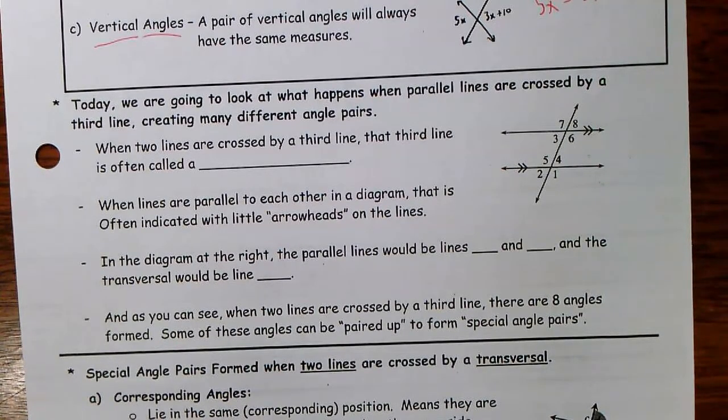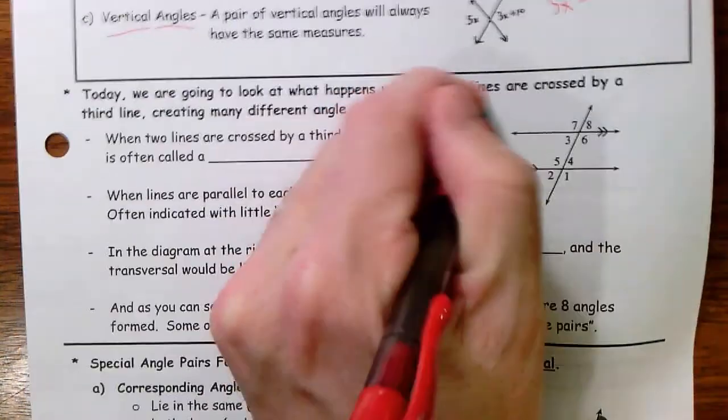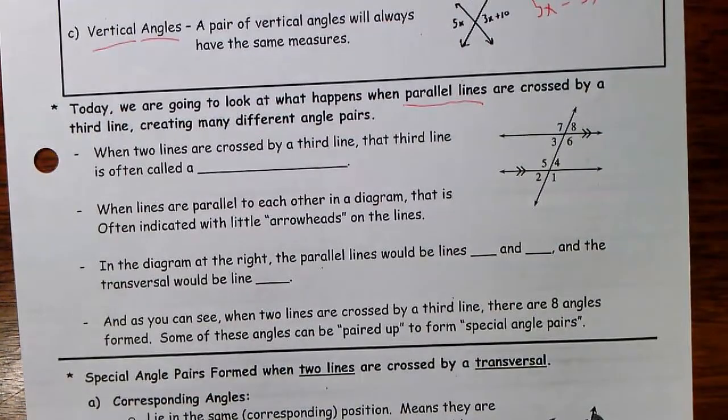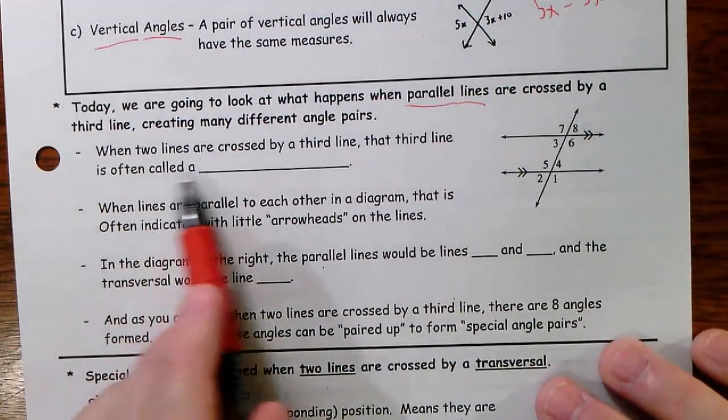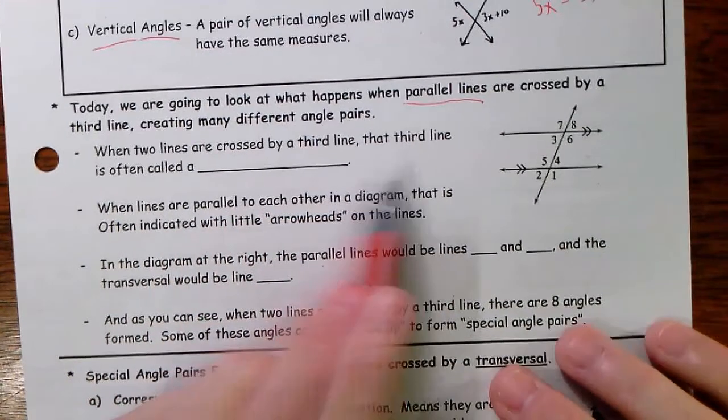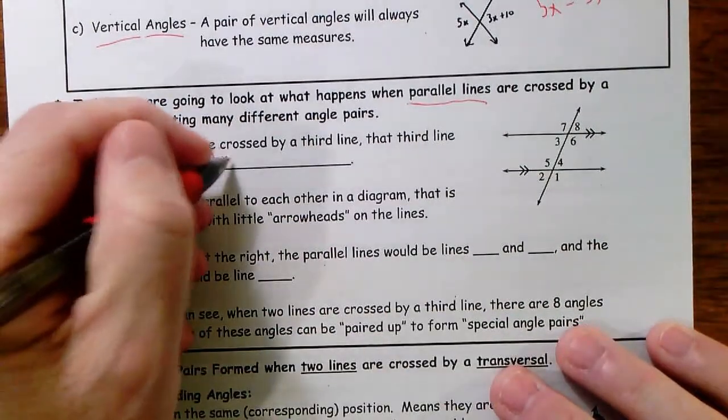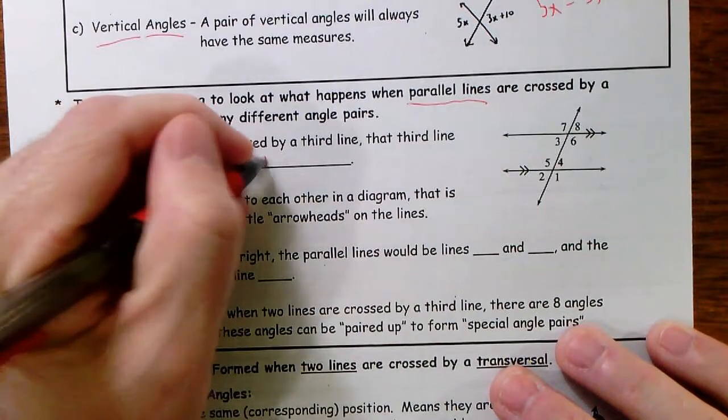This is what happens when parallel lines, or any two lines, they don't have to be parallel, but primarily we deal with parallel lines, crossed by a third line. And you can see in the diagram that this creates a bunch of angles. So when two lines are crossed by a third line, that third line is called a transversal.